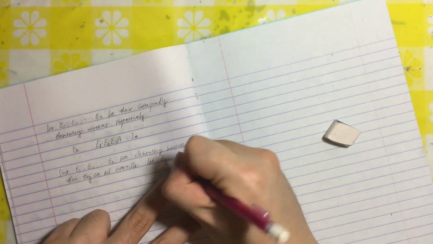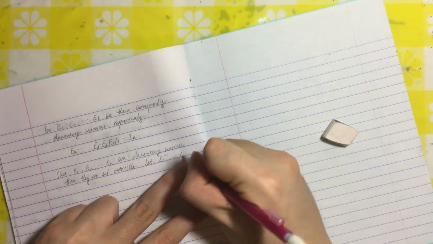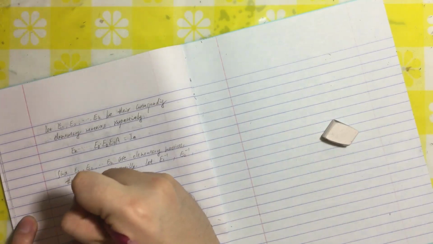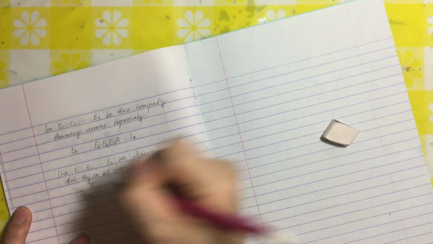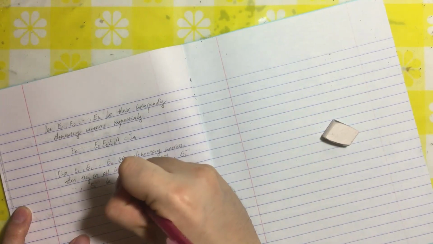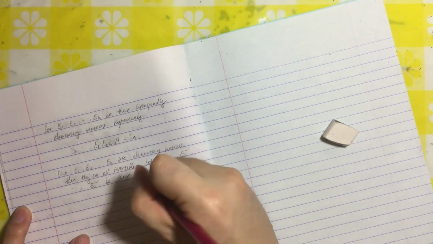Let E1 inverse, E2 inverse, ..., Ek inverse be their inverses.